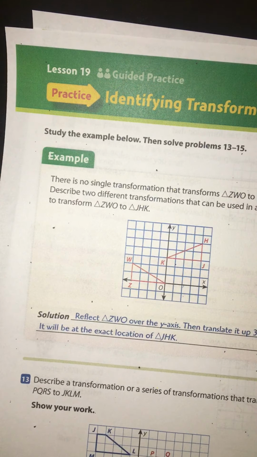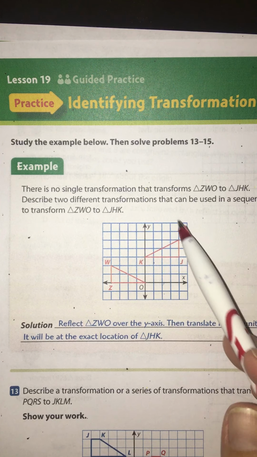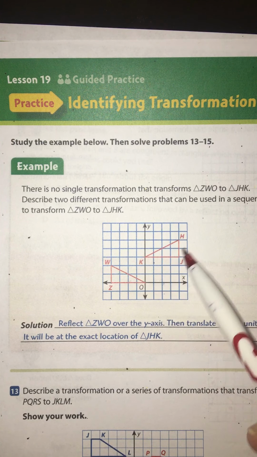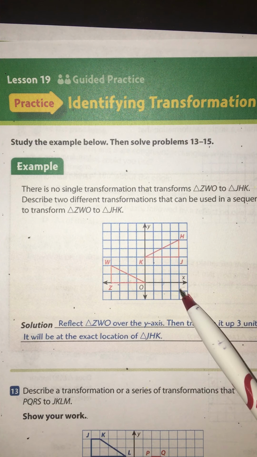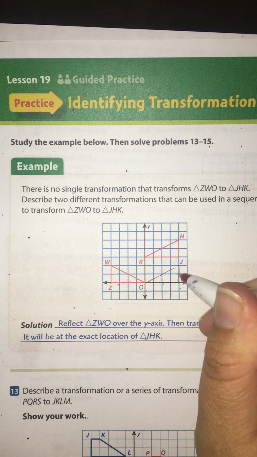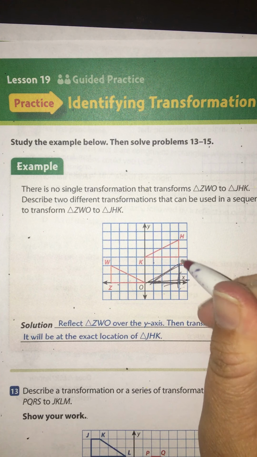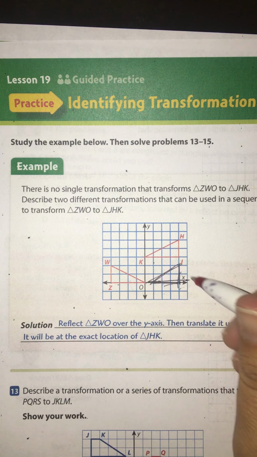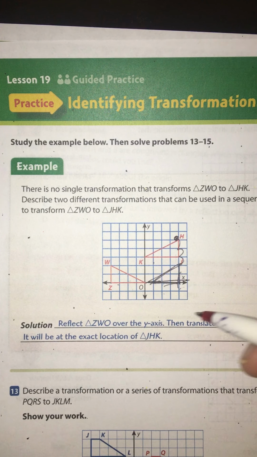Okay, this is going to be page 180, 181. Looking at the example they give you, there's no single transformation that would make this happen. You have to do more than one. So they're talking about you can reflect it and then translate it. So you would see that the reflection would kind of look like this. And then that's still not enough. To get it here, you'd still have to translate it. It's saying you have to put up 3 units. So 1, 2, 3. Okay?